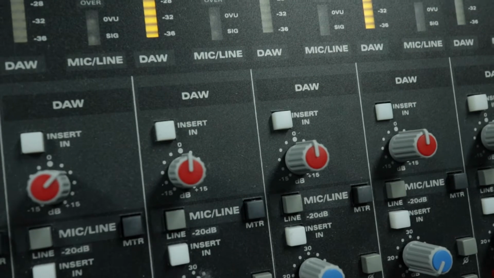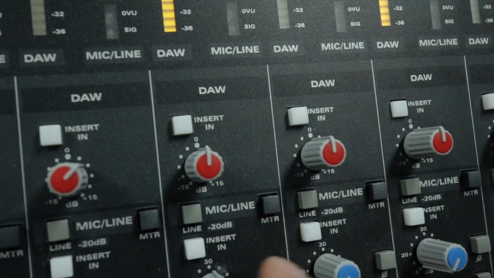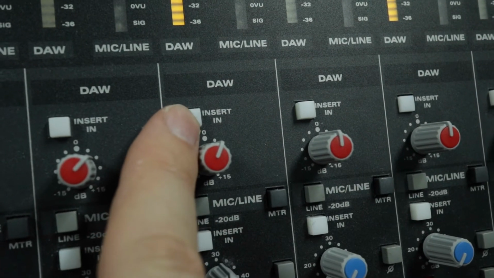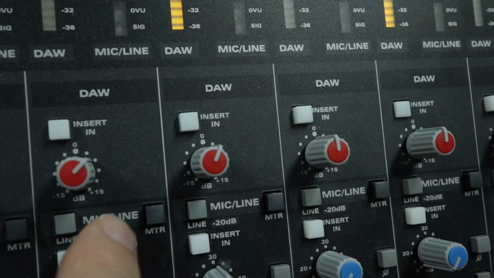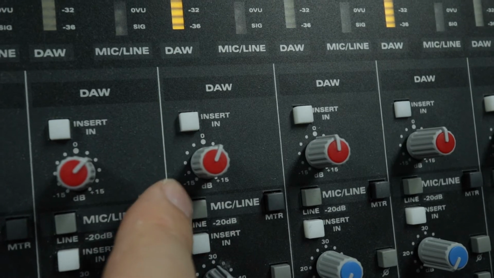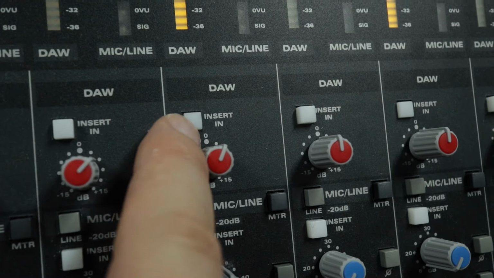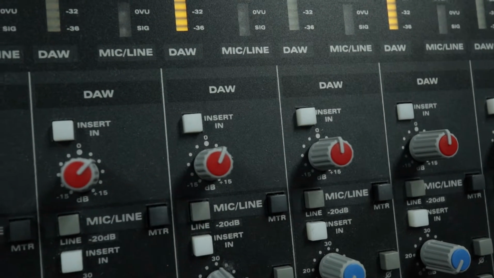Above that, we have our DAW input. This just has a gain and a function to give us an insert. So we can switch in and out our inserts, which is handy. You can patch up a compressor and have it running, and then just switch it in, switch it out, have a listen to how it sounds.